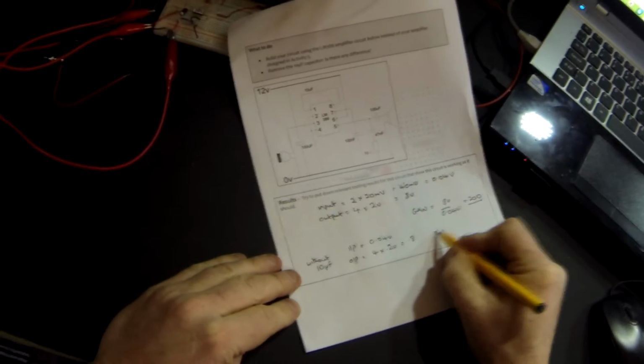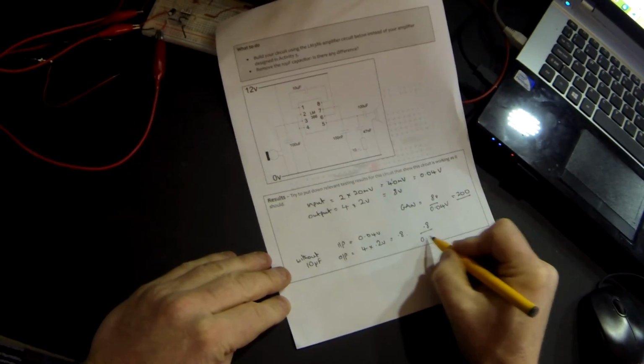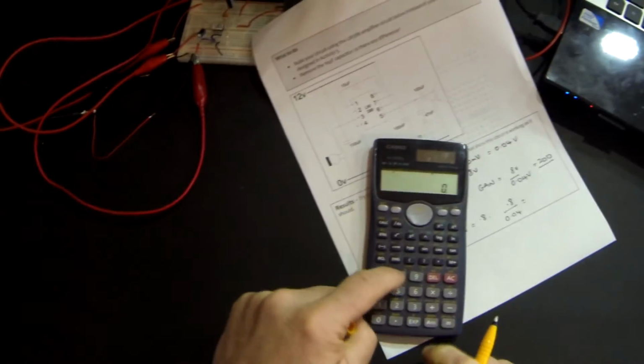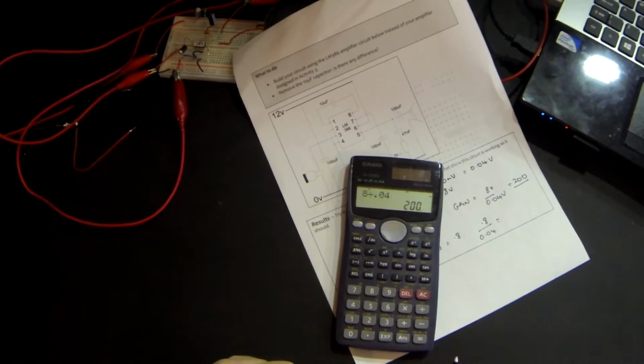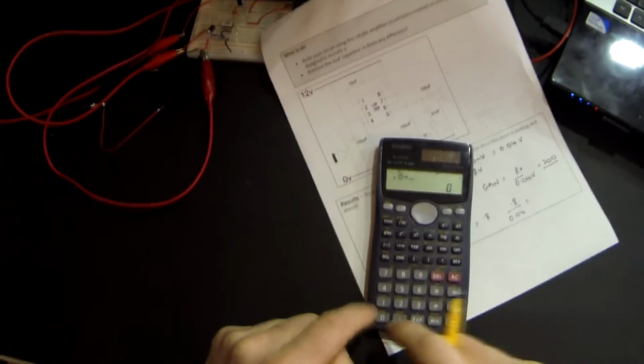So therefore out divided by in equals 0.8 divided by 0.04 equals a gain of 20. So now we have reduced our gain from 200 to 20. Let me remove the loudspeaker.